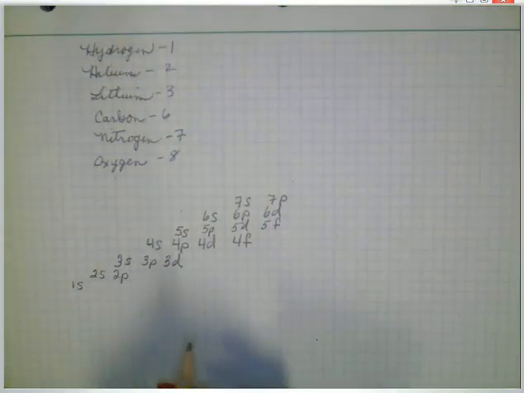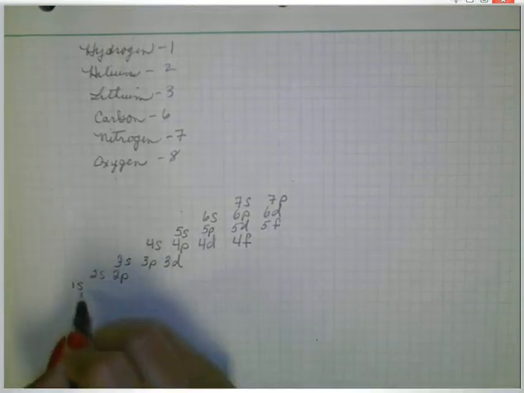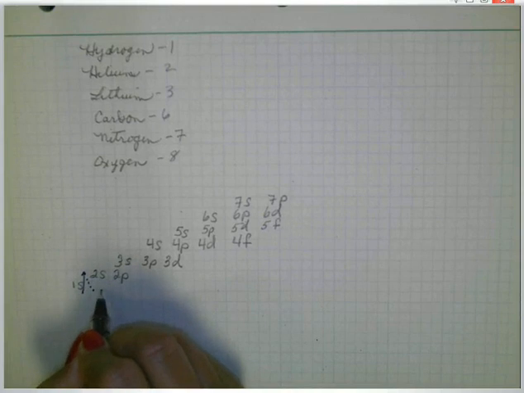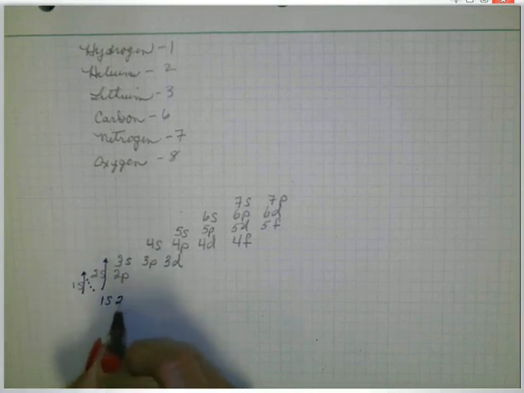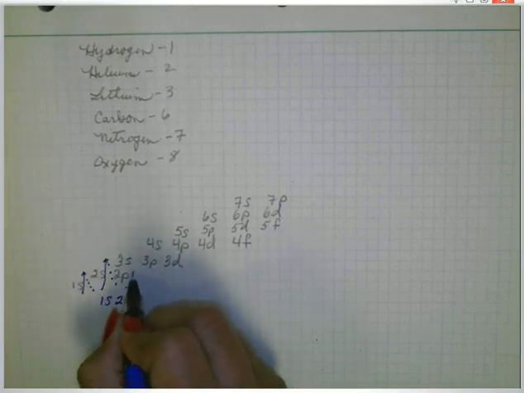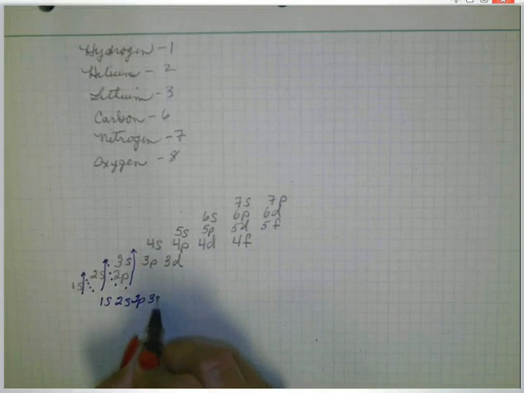So here we are. How do we fill? Again, we start at the very bottom here with 1, and we go up from 1s. We drop down to the previous row. We go up 2s, so we would have 1s, and then 2s, and we drop down, and we go up here, which would give us 2p, 3s.